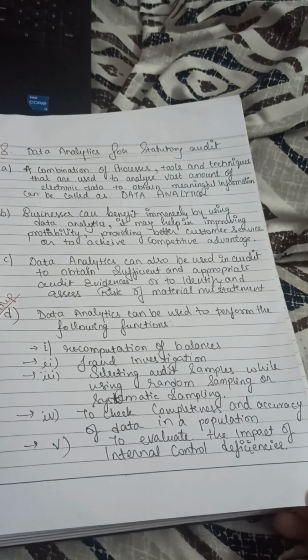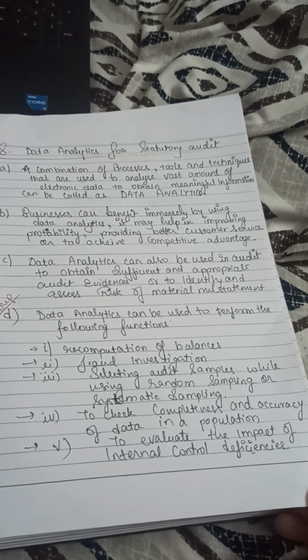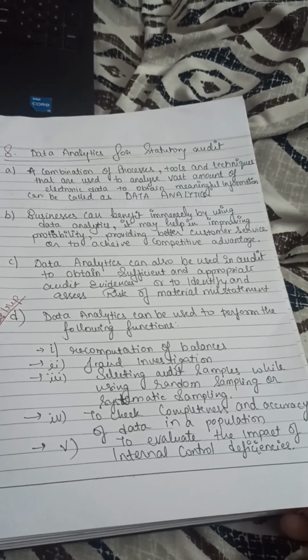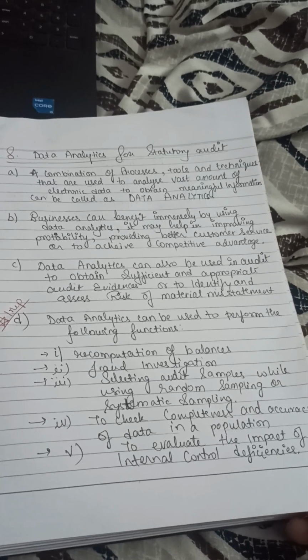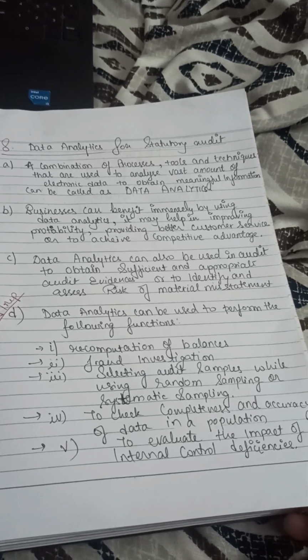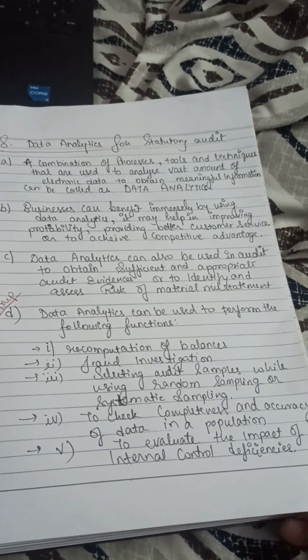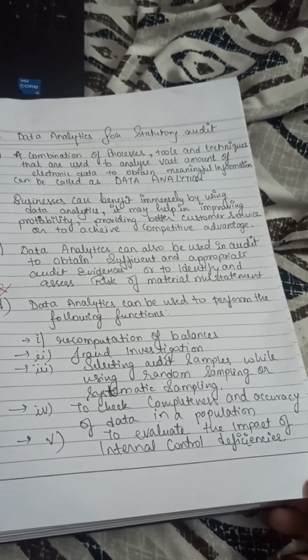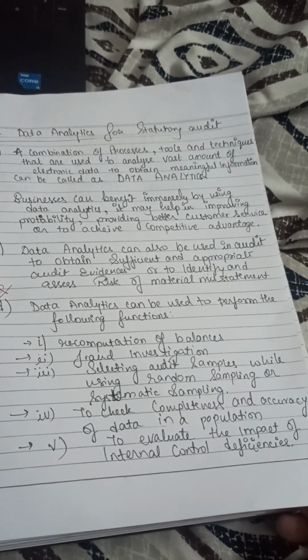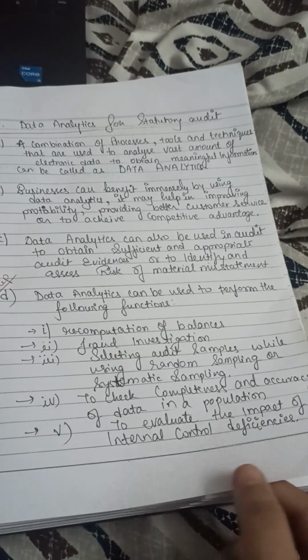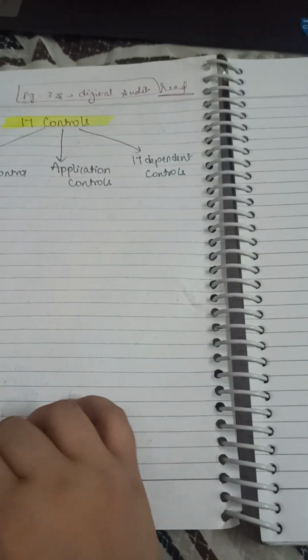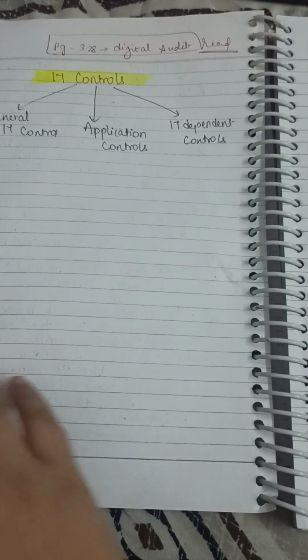Data analytics can be used to perform following functions: recomputation of balances, fraud investigation, selecting audit samples while using random sampling or systematic sampling, to check completeness and accuracy of data in a population, to evaluate the impact of internal control deficiencies. Now, digital audit on 3.28. This will be covered in the next class.